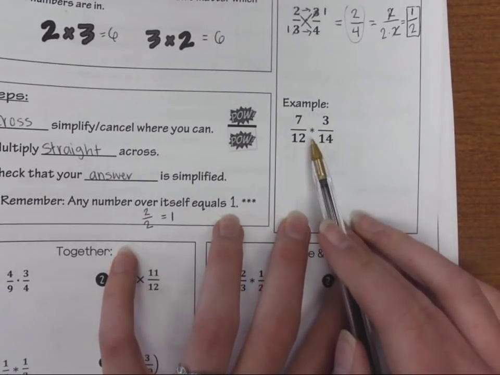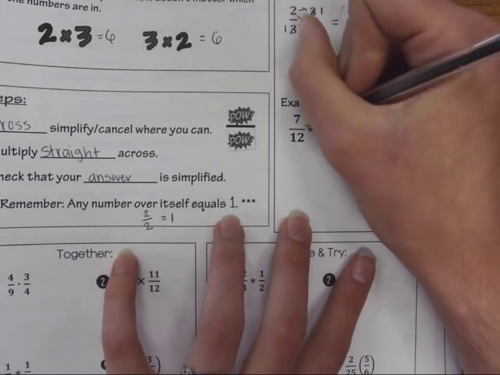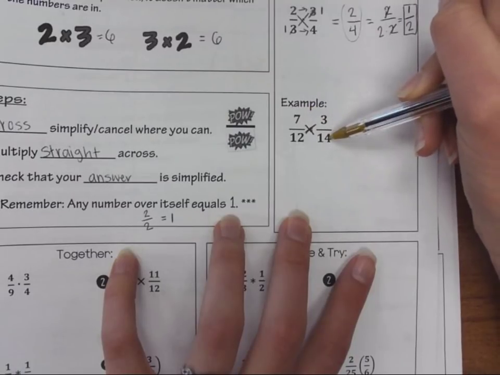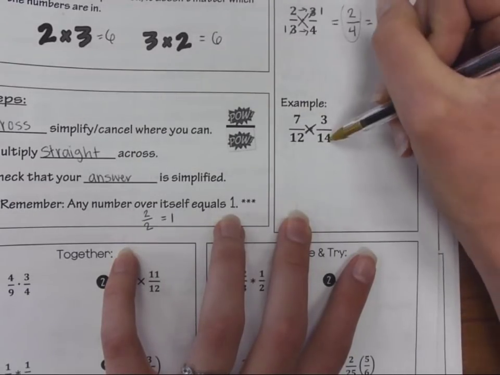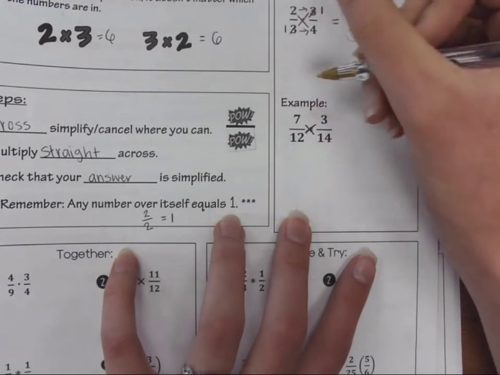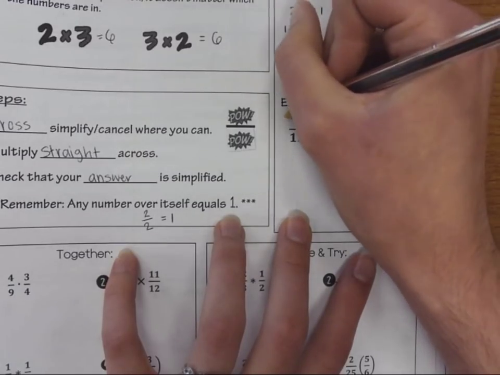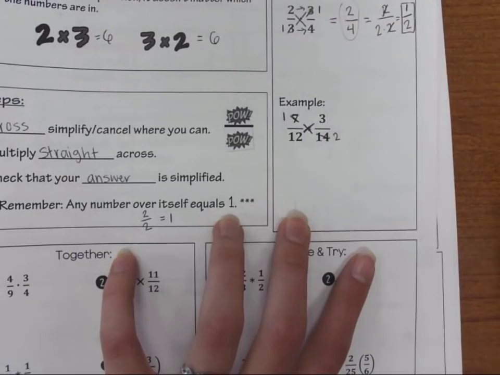Okay, let's look at our next example. You can see they're using the star here to represent our times. That's what we're still doing. Let's look at our diagonals. 7 and 14 aren't the same. 3 and 12 aren't the same, but do you see that they have common factors? We know that 7 goes into 14 2 times, so I can divide both of these pieces by a 7. When I divide 7 by 7, I'm left with a 1. When I divide 14 by 7, I'm left with a 2.